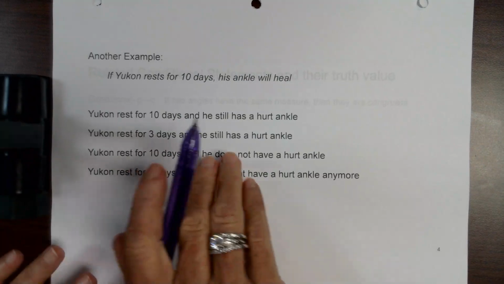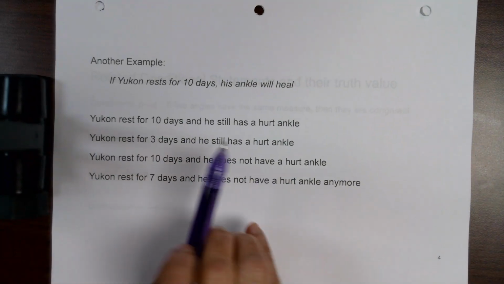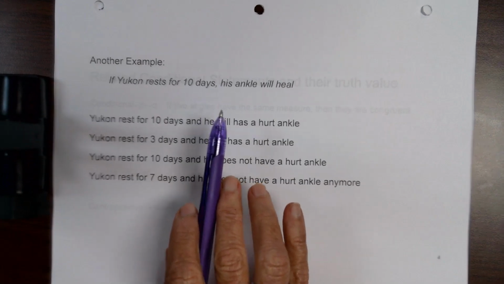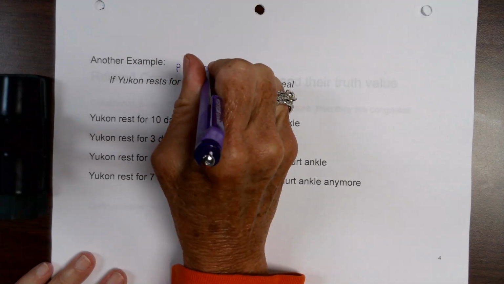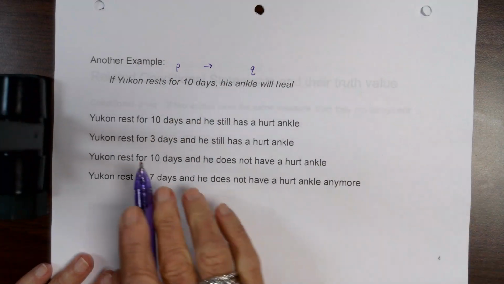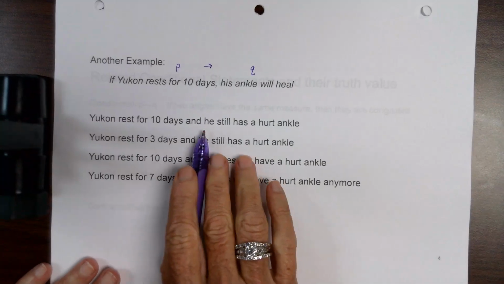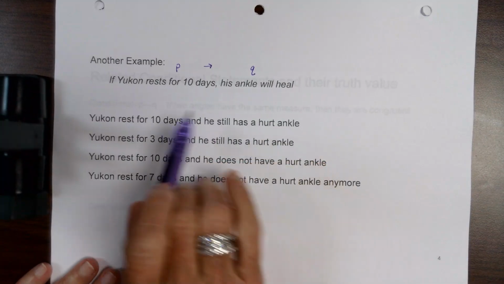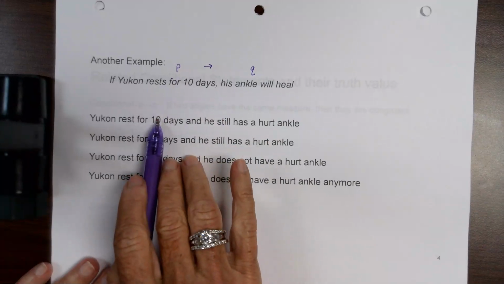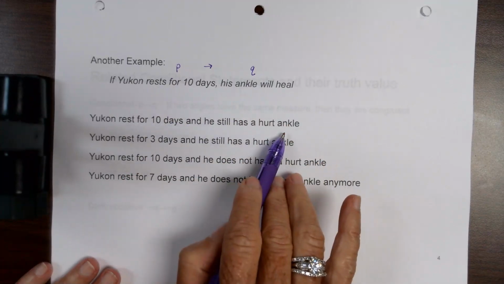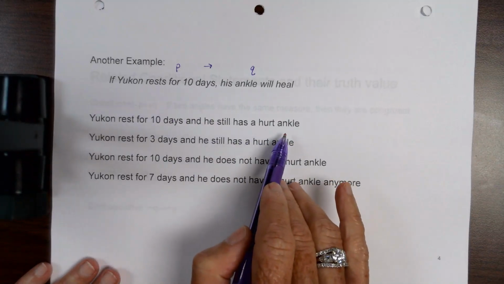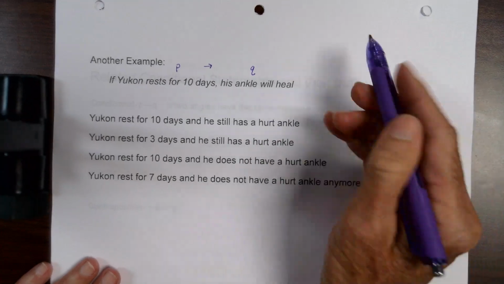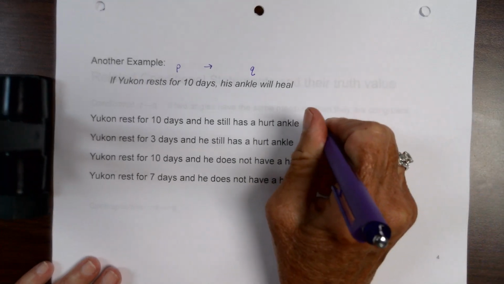Let's do another one. Here's the information they give you. If Yukon rests for 10 days, his ankle will heal. This is the P, then the Q. Yukon rests for 10 days, and he still has a hurt ankle. So you did the P, but the Q is not what you received. So you did the hypothesis, but you got a different conclusion than what was promised. So this is false.